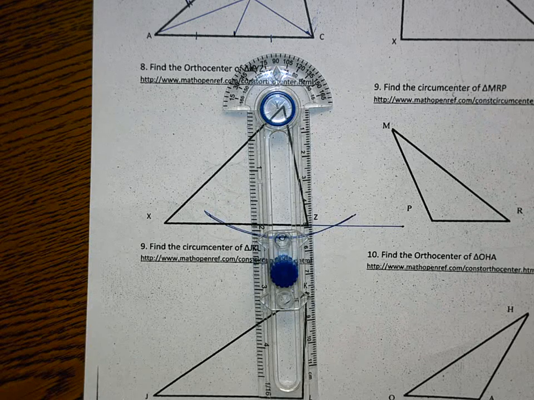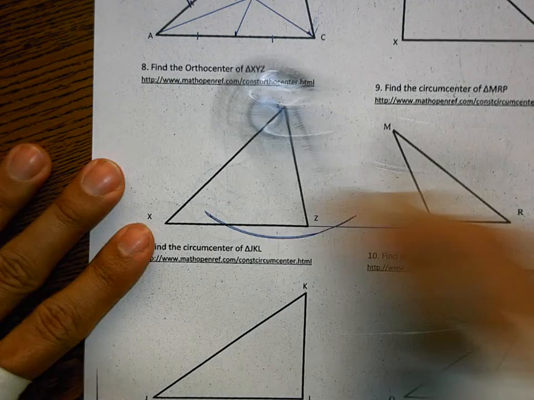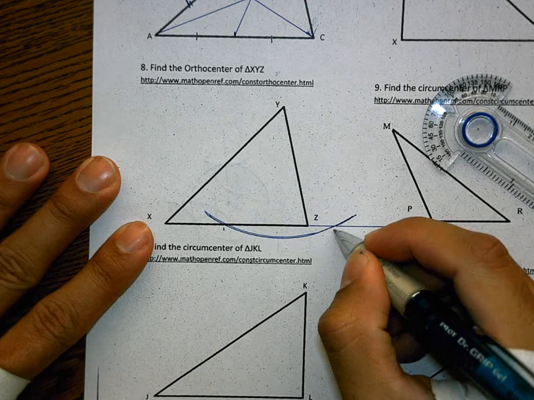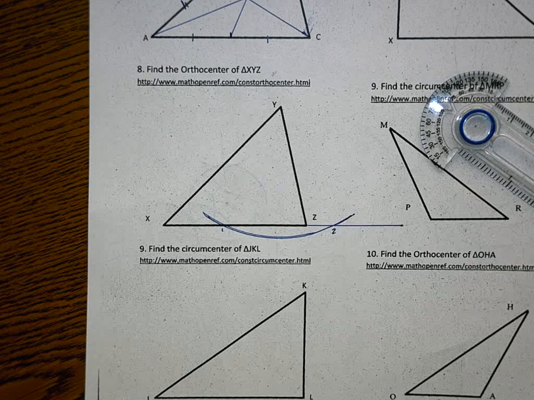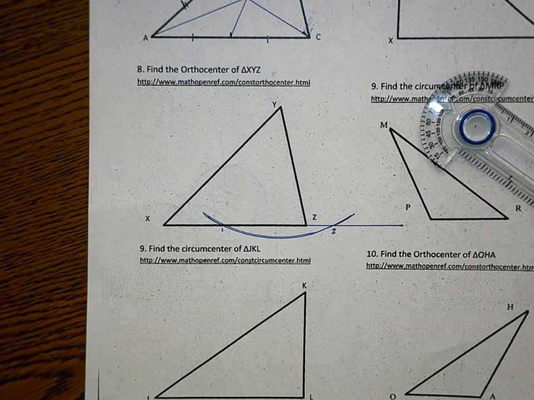After that, you can put a 1 and a 2 right there, because that's what you're going to use next to figure out where your perpendicular point is.